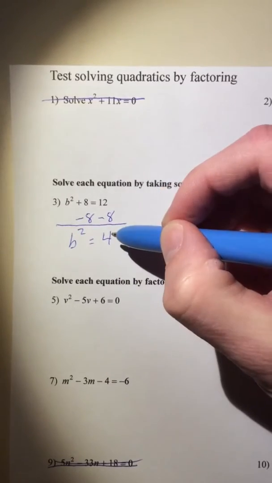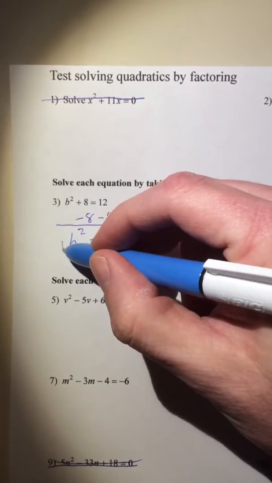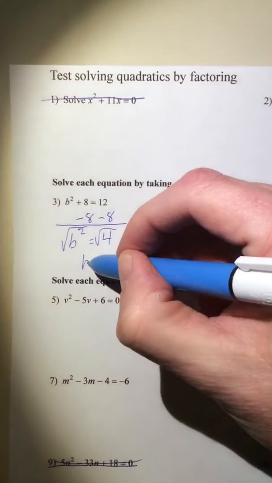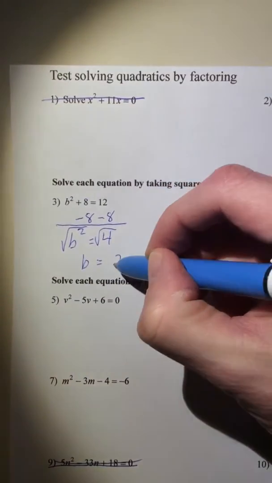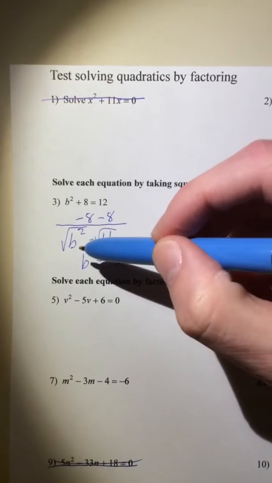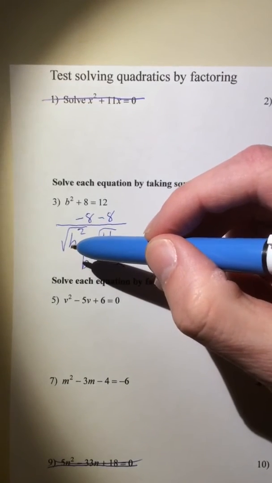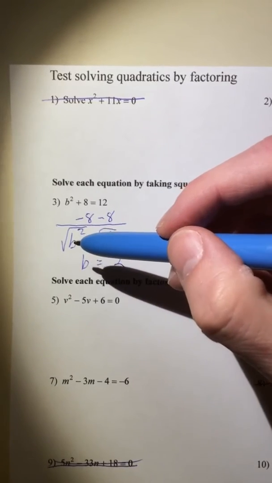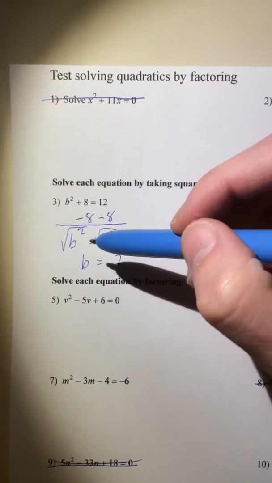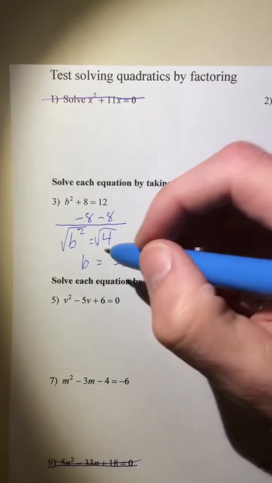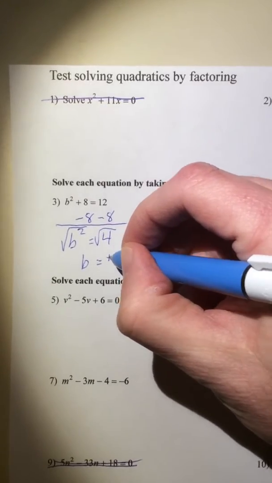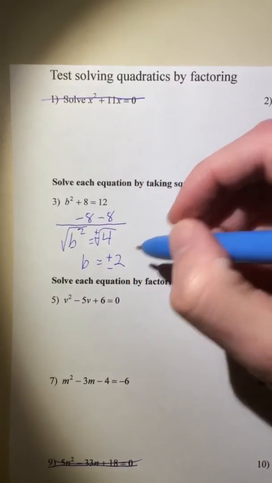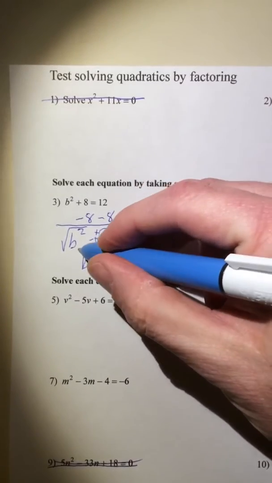And then all we need to do is take the square root of both sides. So we take the square root of the b squared, the square root of the 4, and we get b equals 2. But of course you'll remember that b squared means a number times itself makes 4. Positive 2 times positive 2 makes 4, but also negative 2 times negative 2 makes 4. So we really need to make sure that we do a plus and minus, so we get both answers. So there it is, b equals plus or minus 2.